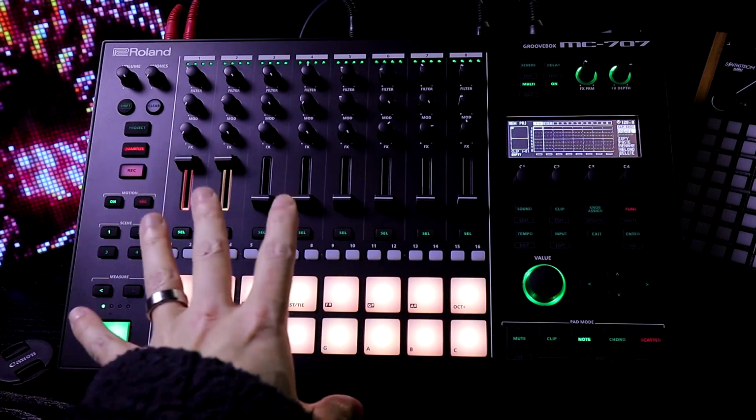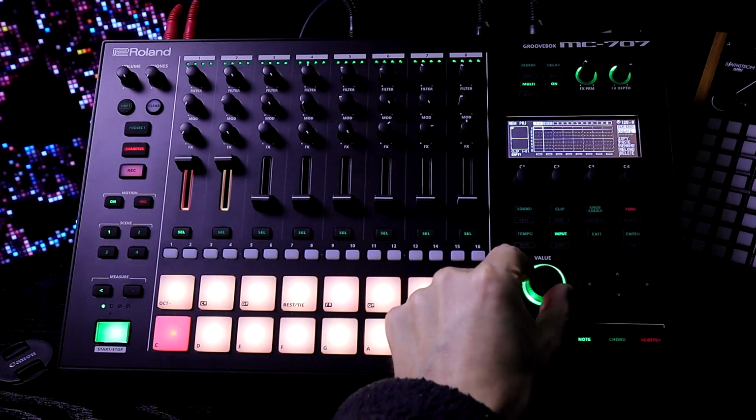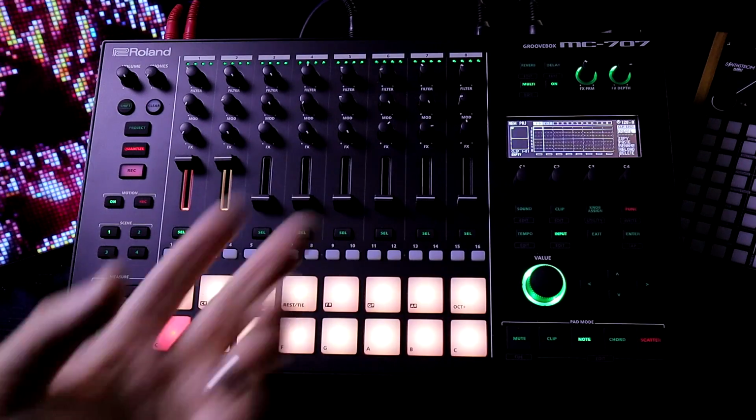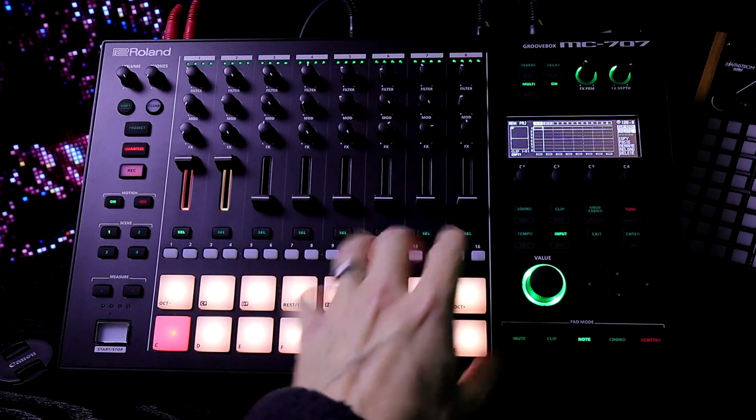So we're looking at a new project. If I press Input and turn the knob, I have it set to external in 255. That's my microphone that's going right through here that we can hear.